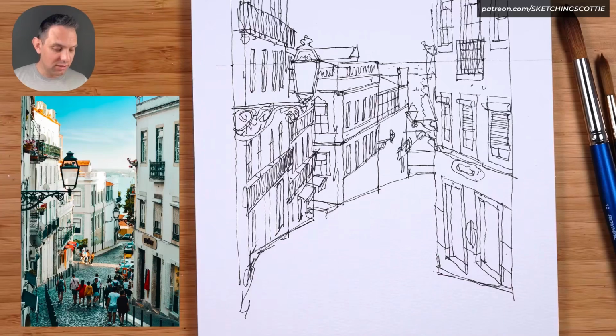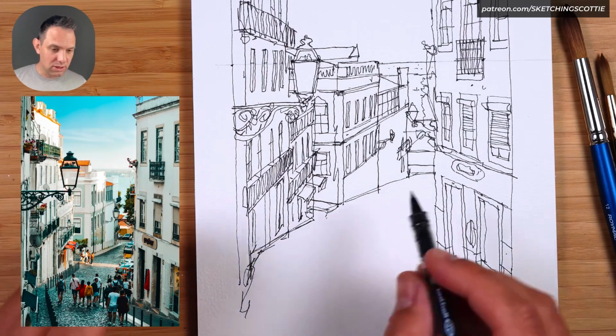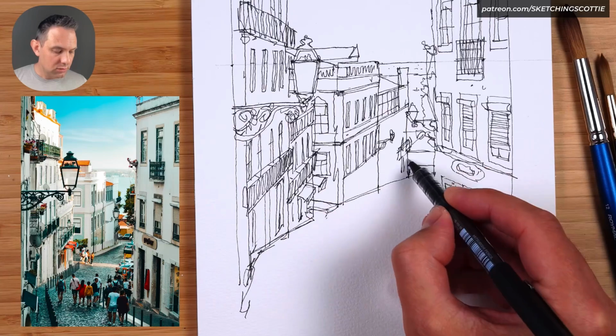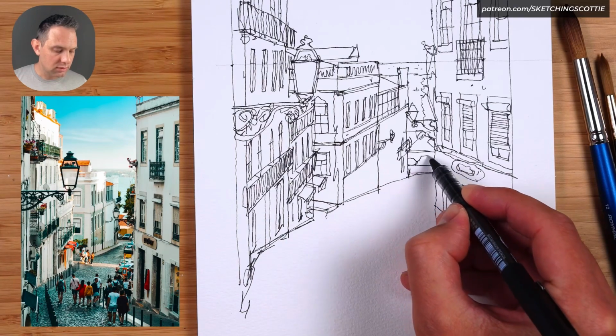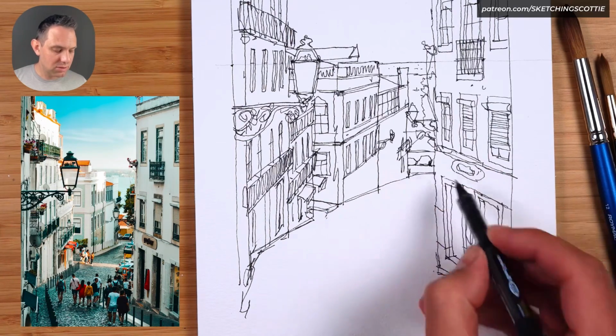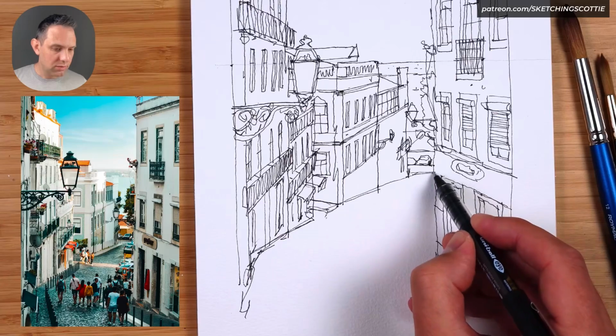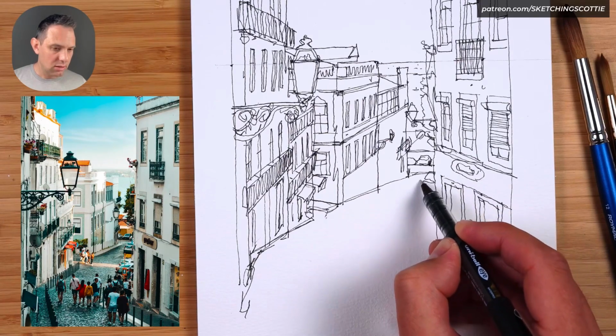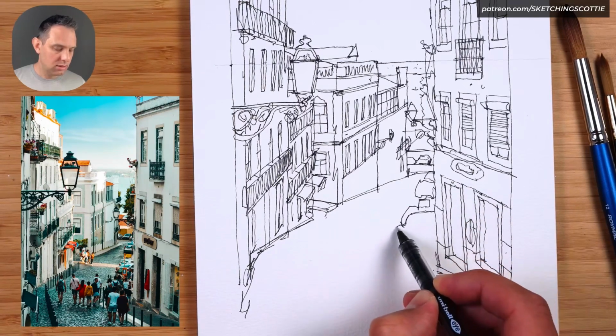You could leave it like that if you like, but there are some really nice details with the people, so we'll go into that as well. So we'll start with the cars. So I'm just going to draw some silhouettes of cars. And because now we don't have to worry about perspective too much, we can have a bit more fun and make things a lot looser. The car here, just one line.